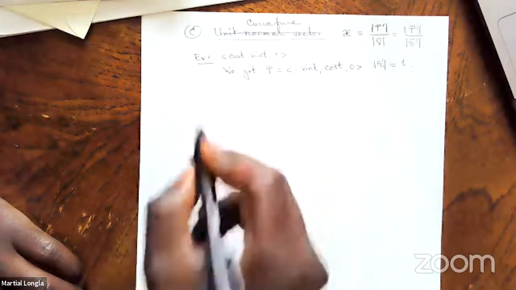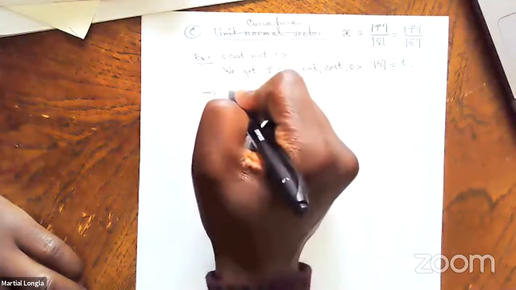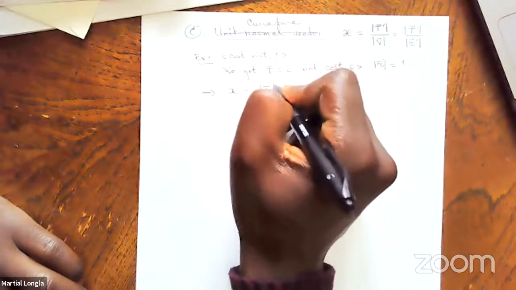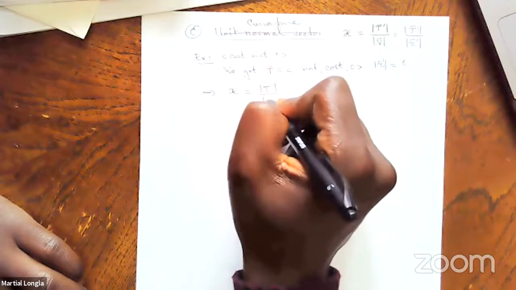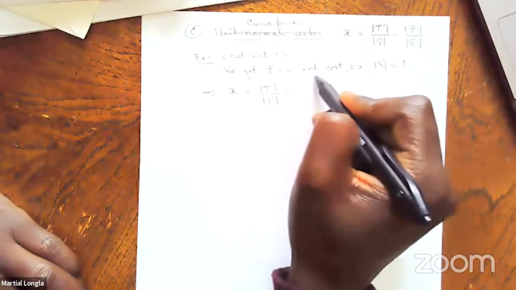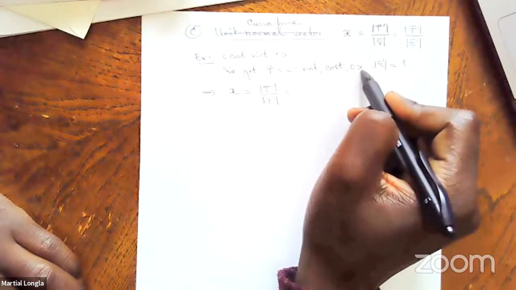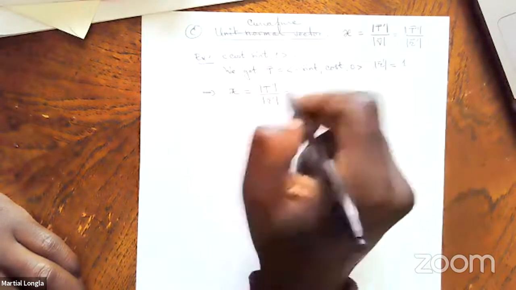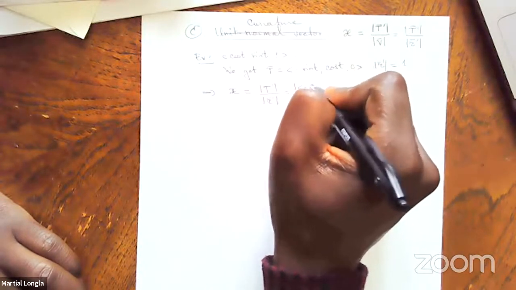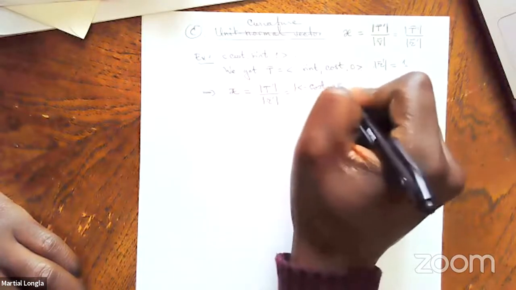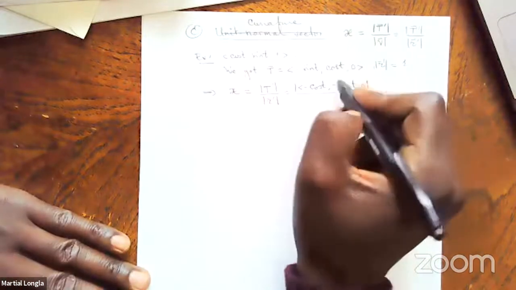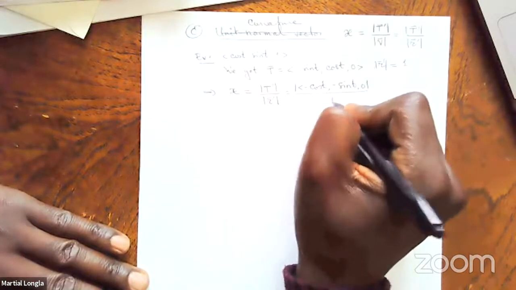So in this case, the curvature is the magnitude of T prime over the magnitude of r prime, which means I need to take the derivative of this vector and then take the magnitude. So that'll be the magnitude of the derivative of this: negative cosine t, negative sine t, and 0, over the magnitude of r prime, which in this case is 1.